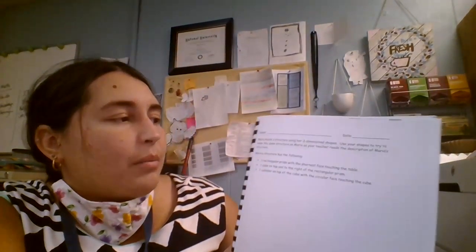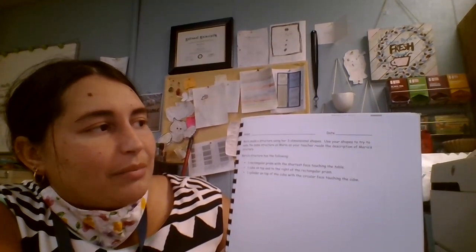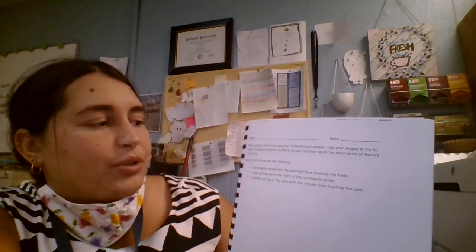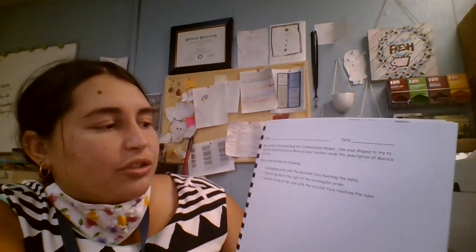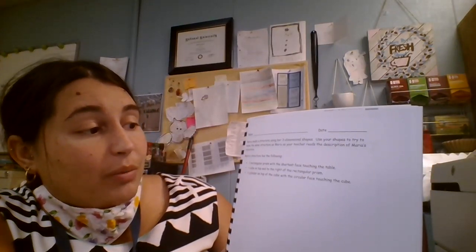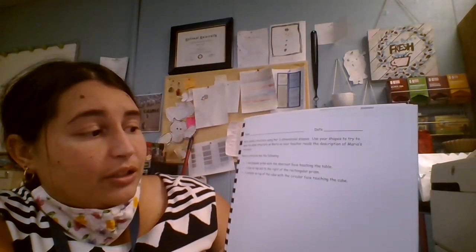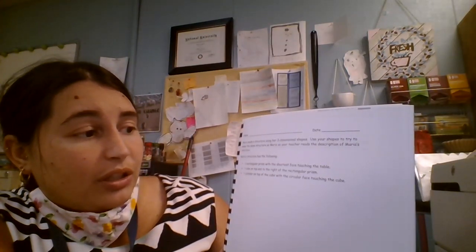This last one, it says, Maria made a structure using 3-dimensional shapes. Use your shapes to try to make the same structure as Maria as your teacher reads the description of Maria's structure. Maria's structure has the following: 1 rectangular prism with the shortest face touching the table, 1 cube on top and to the right of the rectangular prism, and 1 cylinder on top of the cube with the circular face touching the cube. That's a lot.